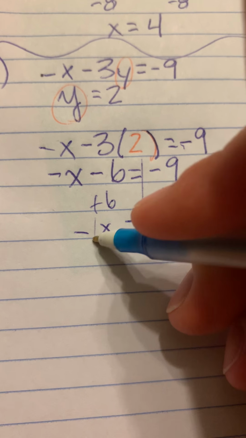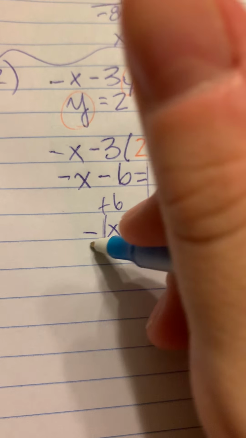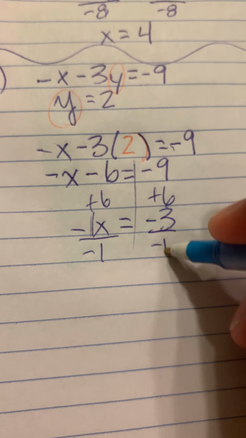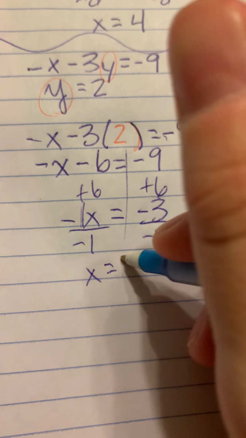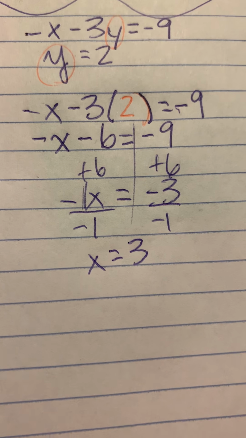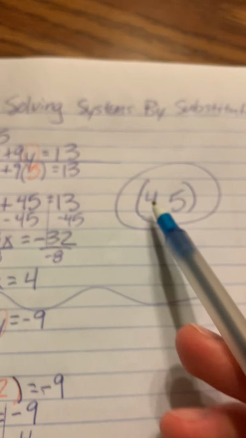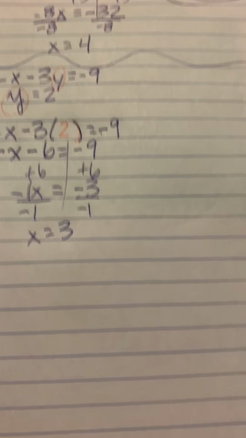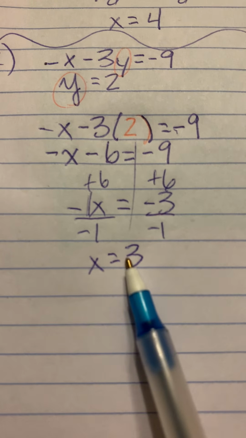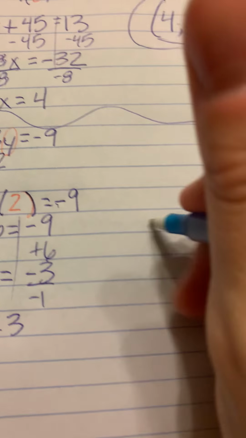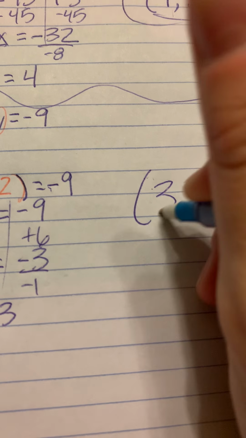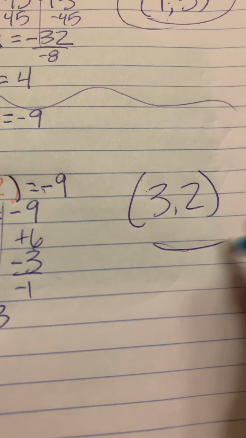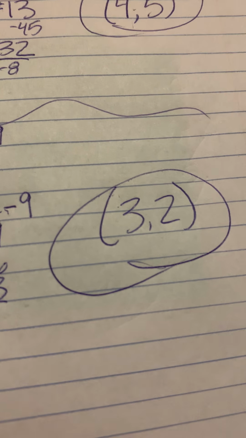This x isn't by itself yet though, there's still a 1 there, remember. So we have to divide by negative 1, divide by negative 1, and x equals positive 3. In order to write our answer, we need to put the x and the y values together. So I'm going to do that for this problem now. X was 3 and y was 2. So that makes our answer all together.